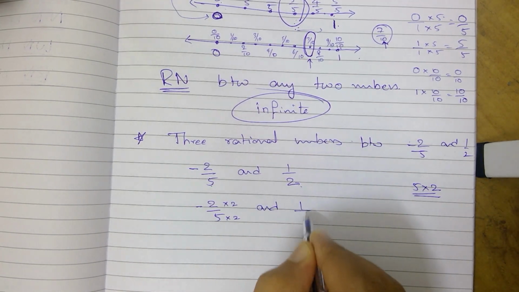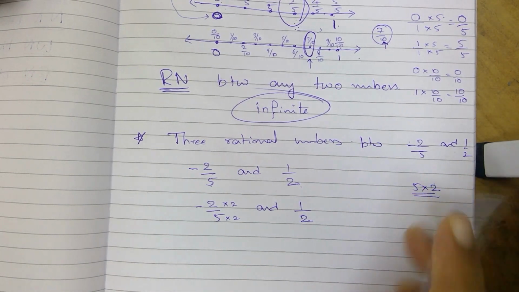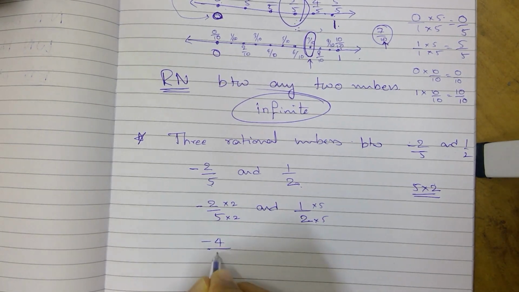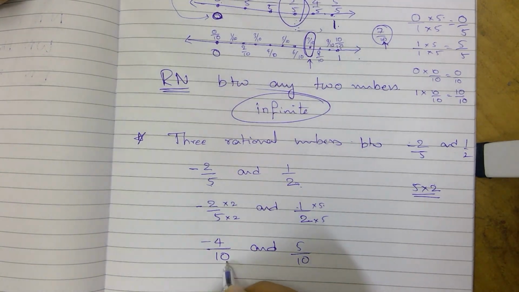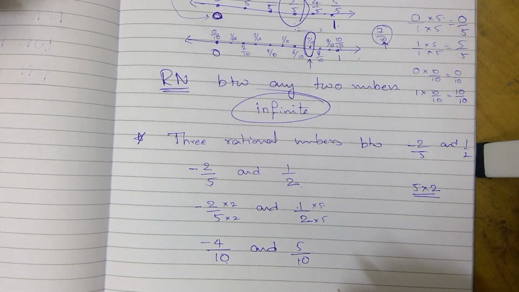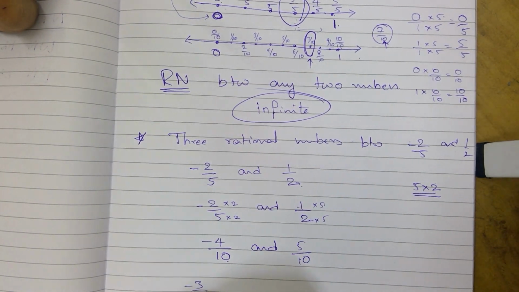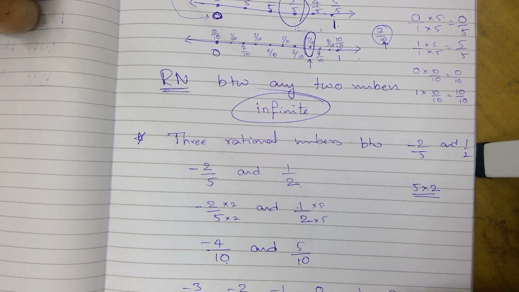And for the second rational number, you have 2. So that means multiply with 5 in numerator as well as denominator. So it becomes minus 4 by 10 and 1 5s are 5 by 10. Now since they are like fractions, can you find out what are the numbers between? So the numbers: minus 3 by 10, minus 2 by 10, minus 1 by 10, 0 by 10, 1 by 10, 2 by 10, 3 by 10 and 4 by 10.